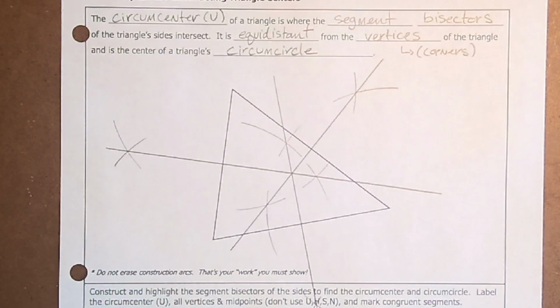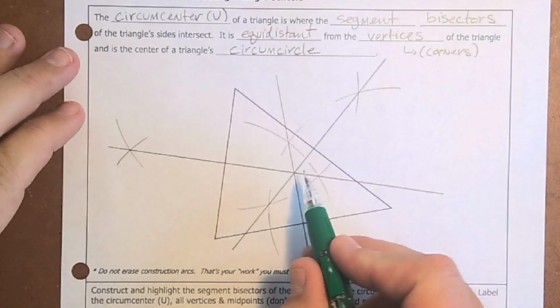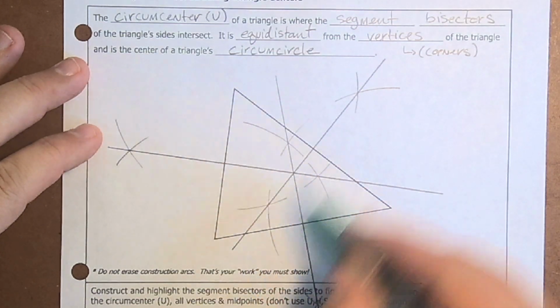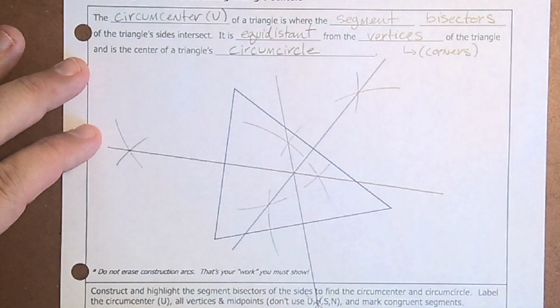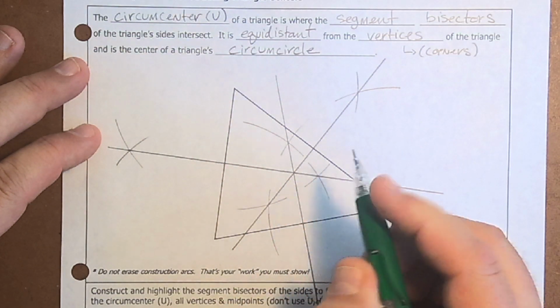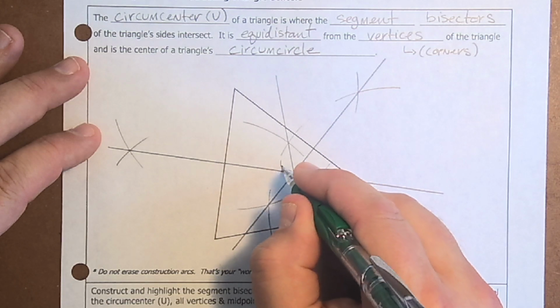Okay, you should have come up with that construction right there. Yeah? Good. Okay, now pay close attention. Here we go. Watch. All right, now, as I mentioned, where the segment bisectors of each side intersect, the three segment bisectors, that point right there is called the circumcenter, and we're going to label that point with a U.